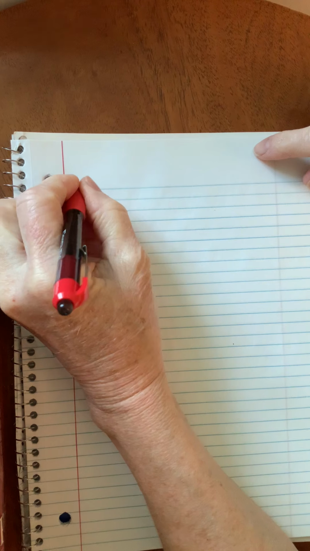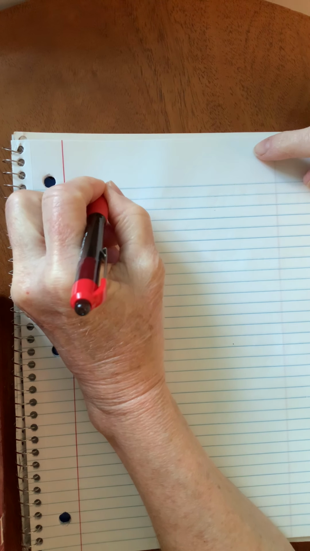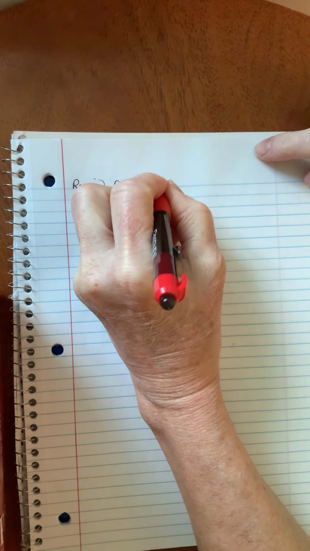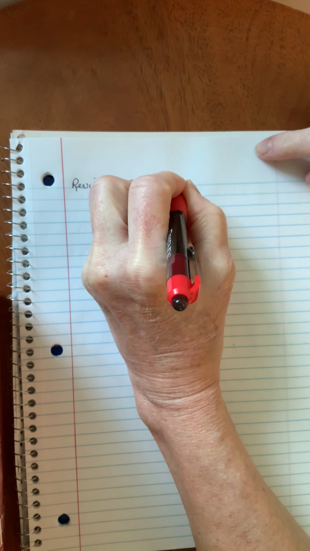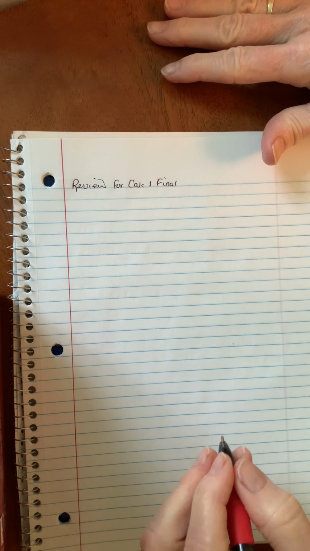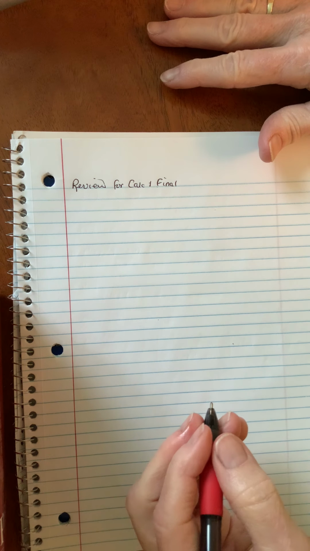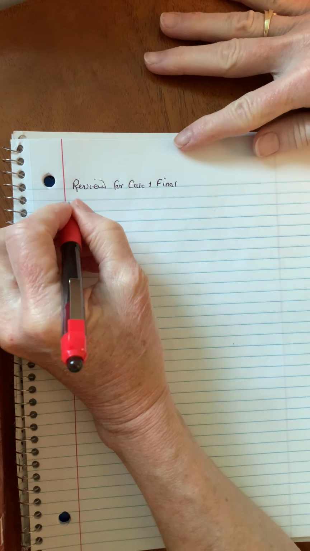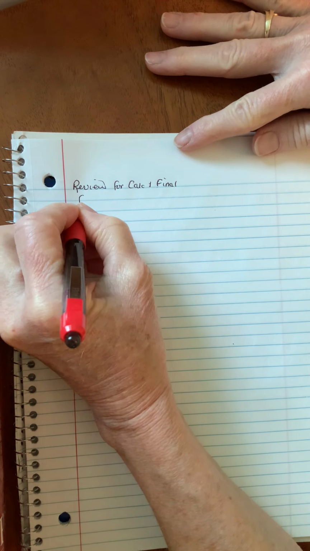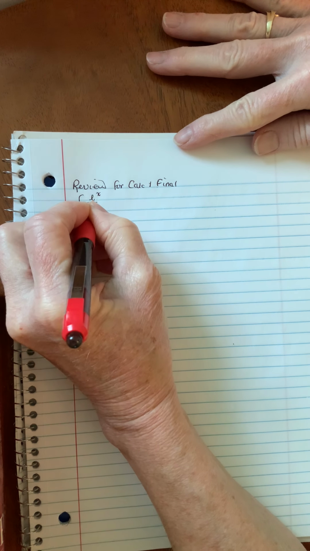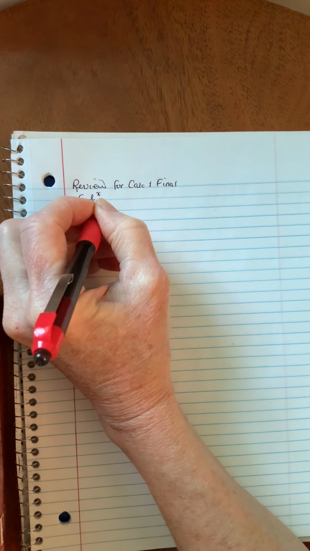Let's start reviewing for our final. So review for Calc 1 final. This is basically comprehensive. So we're going to start with integration, which is the most recent information. The first question that I have is e to the x over e to the x plus 3 dx.